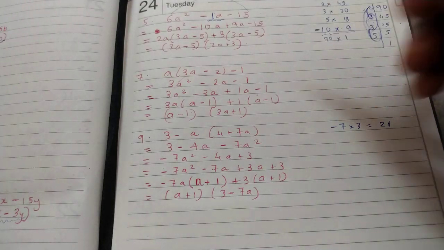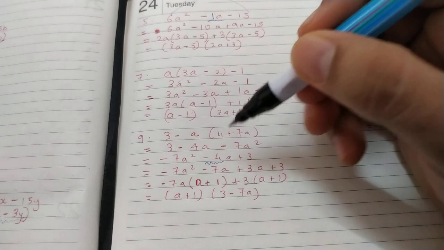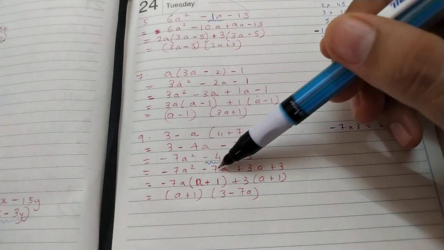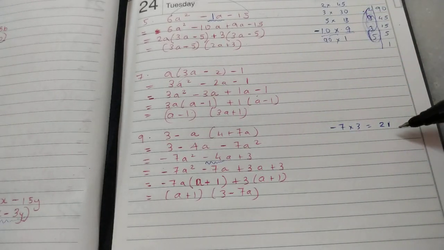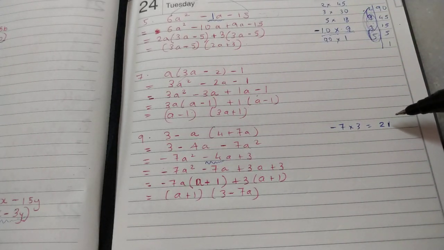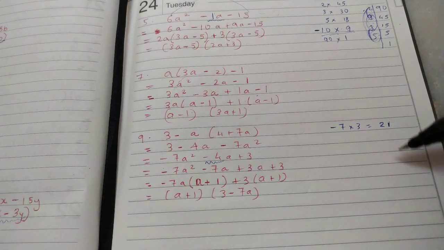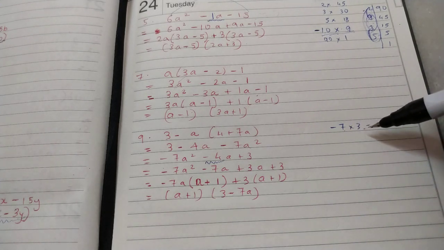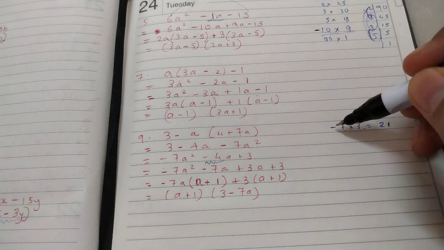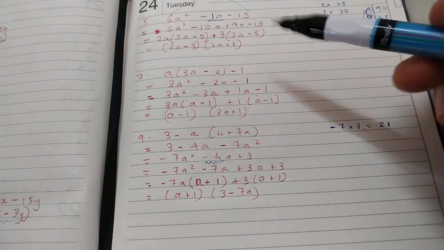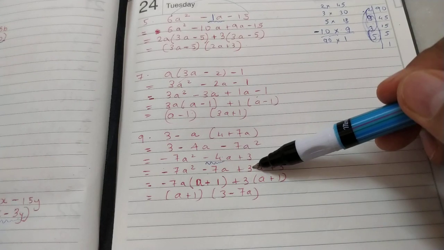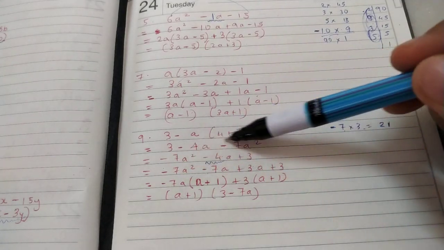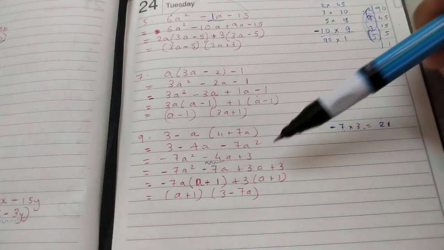Now splitting the middle term, this minus 4 has to be split such that the product of the two numbers should be equal to minus 7 into 3, minus 21. Now there's no need to do any prime factorization, because there are only two prime factors, 7 and 3. So this is the only possibility, and the signs have to be minus 7 and plus 3, because minus 7 and plus 3 will give you minus 4, and minus 7 into plus 3 will give you minus 21. So we got our 4 terms.